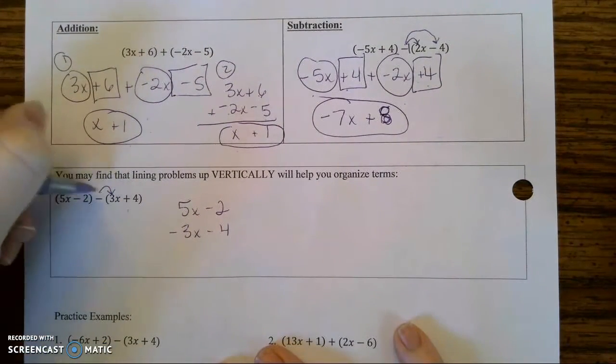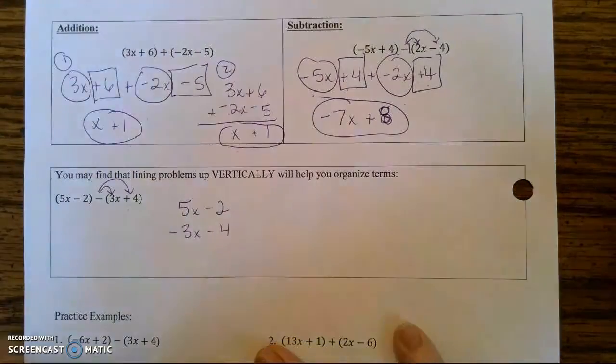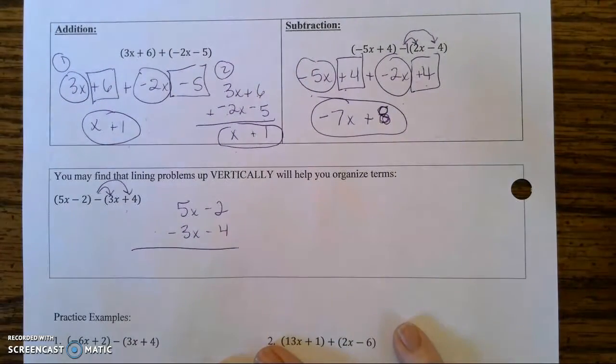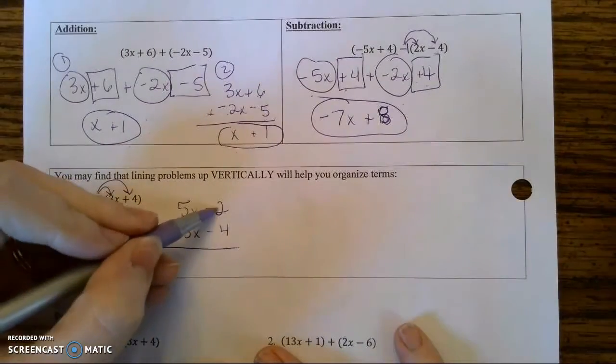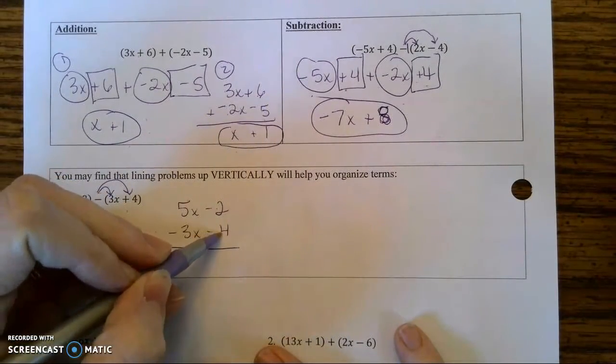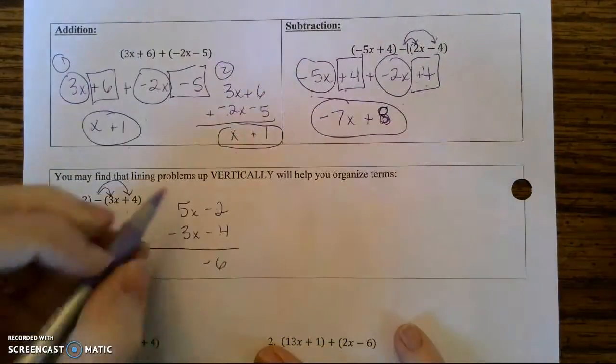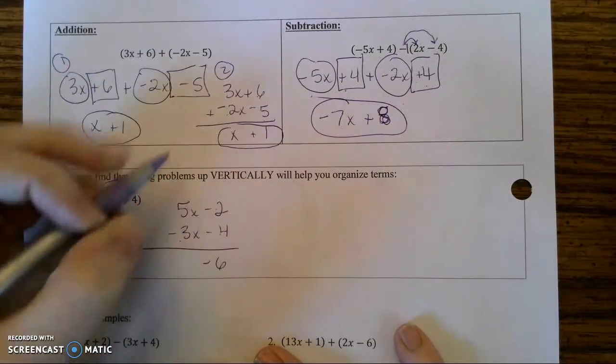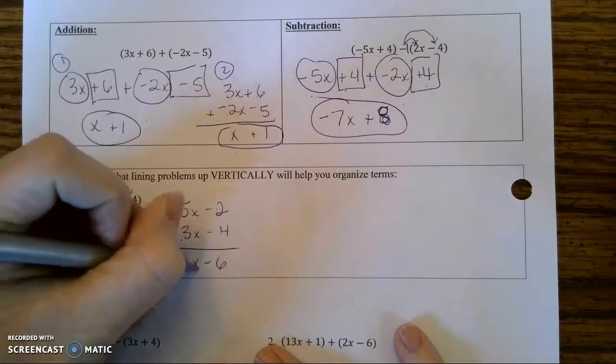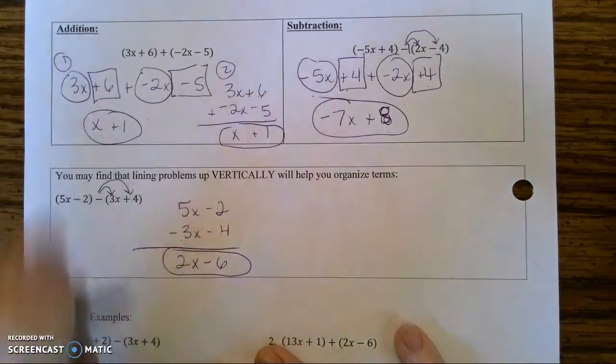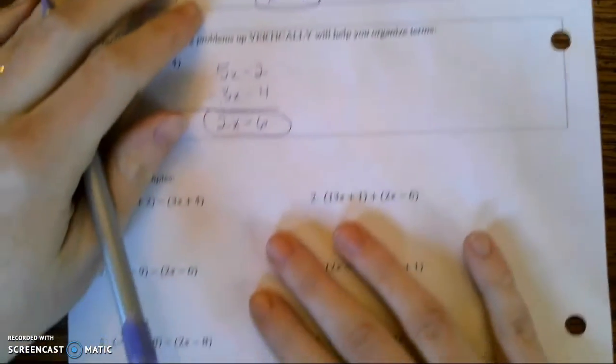Remember, we're distributing that negative to everything inside. And then from there, we're just going to combine our like terms. So negative 2 plus negative 4 gives me negative 6. 5 plus negative 3 gives me positive 2x. So my answer here would be positive 2x.